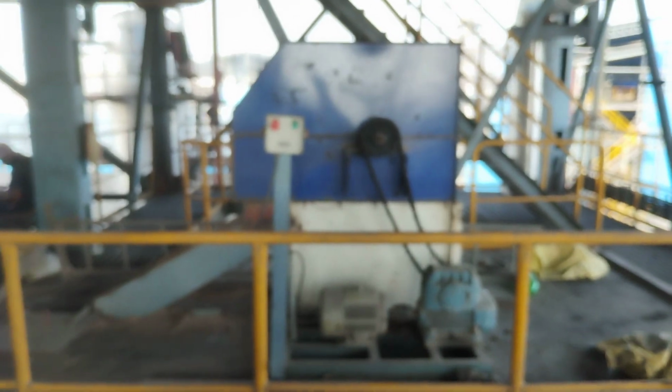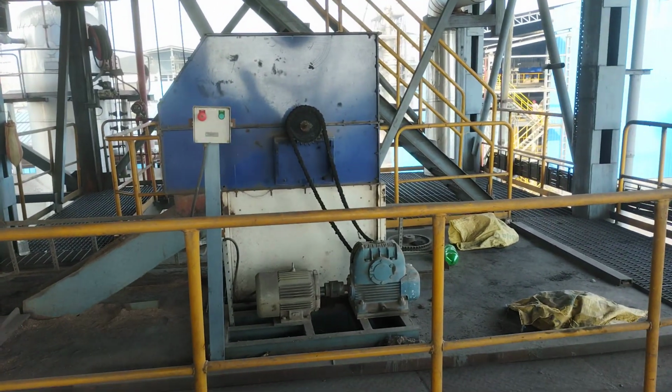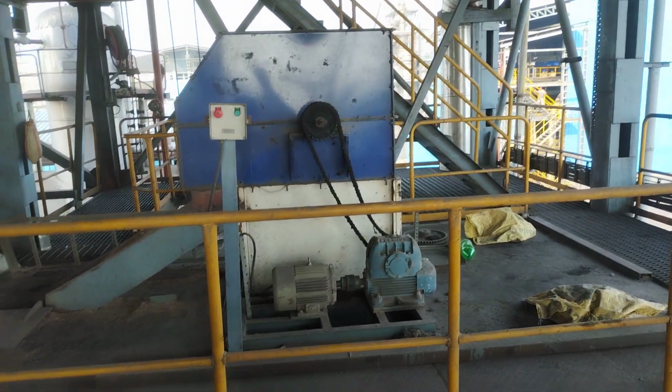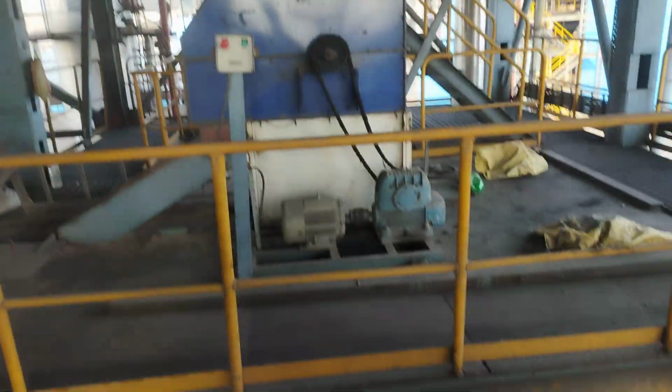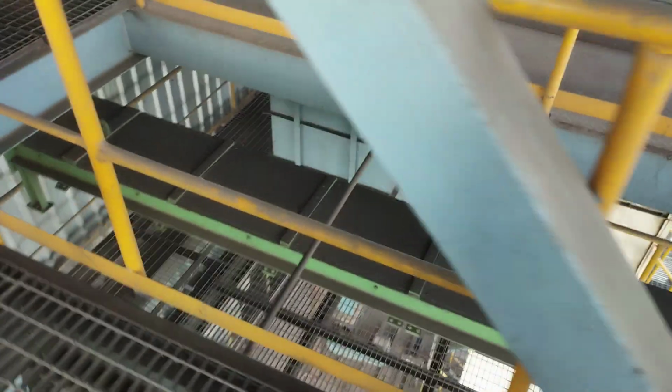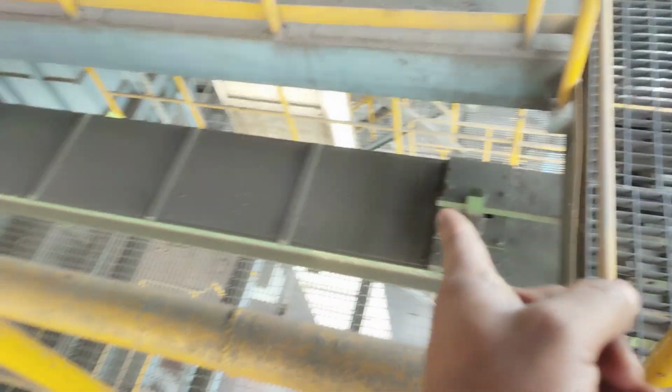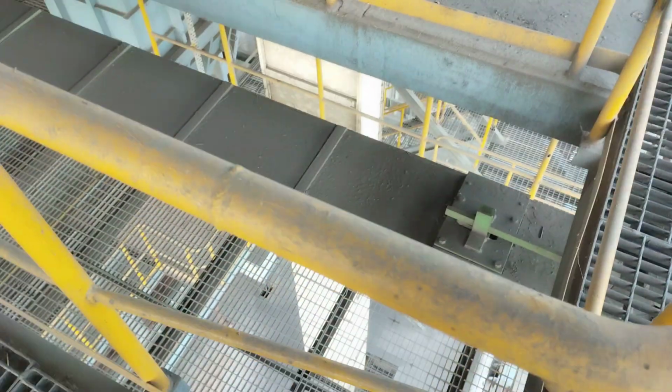This is the bed material conveying belt and the motor, and this is the silo of bed material storage. This one is number 2 LRSB, long retractable soot blower, that is the superheater line.